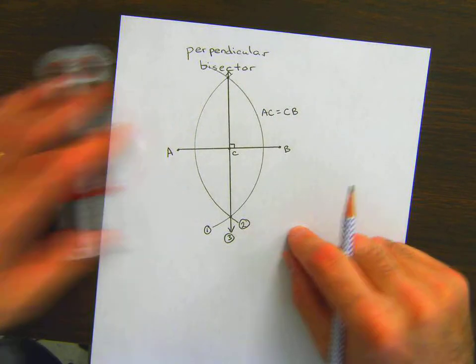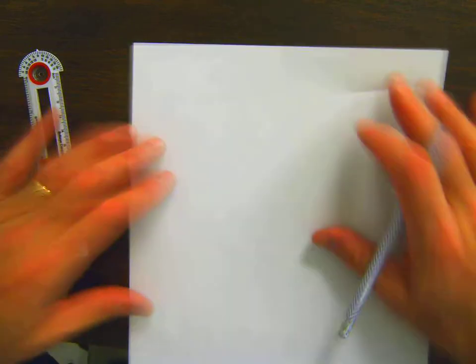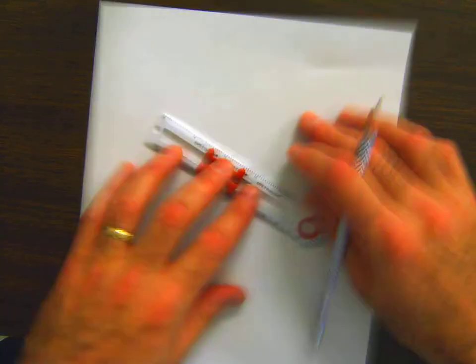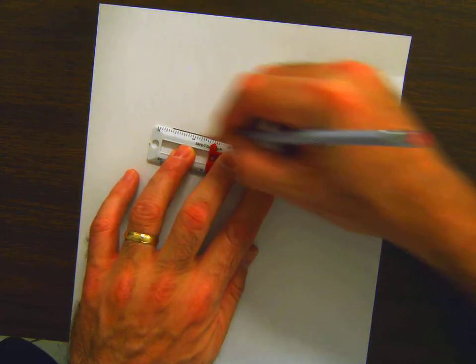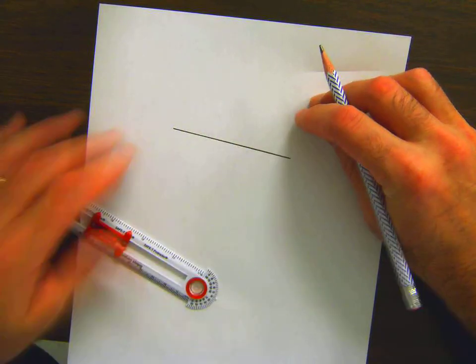The reason why this works is the perpendicular bisector is actually defined as all the points that are equidistant from the endpoints.